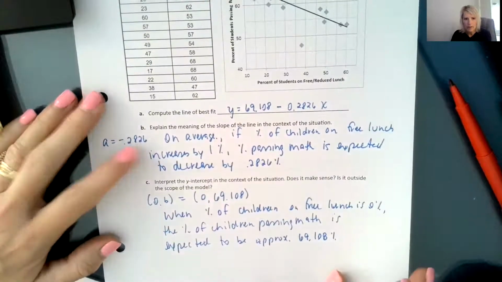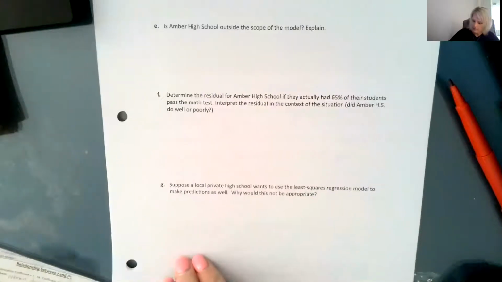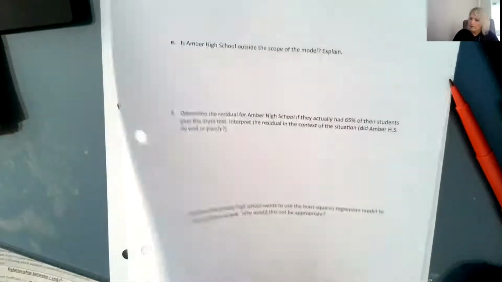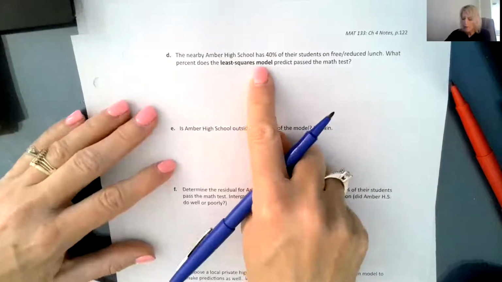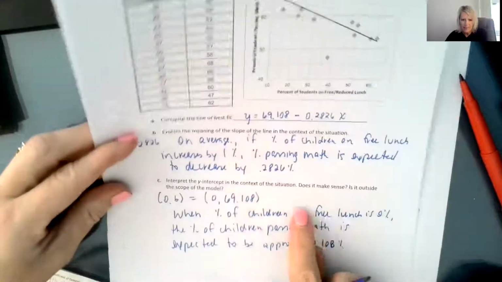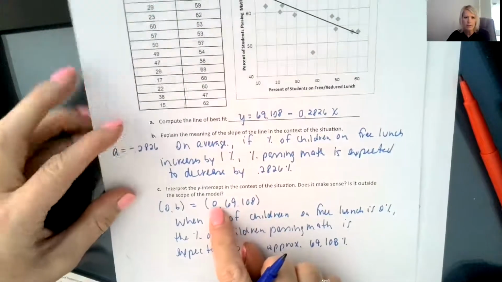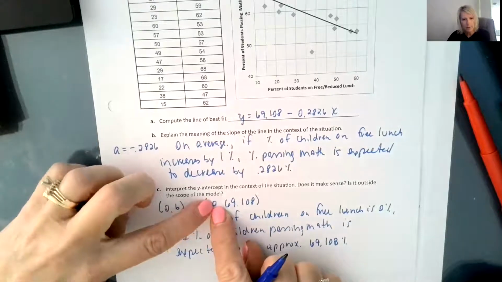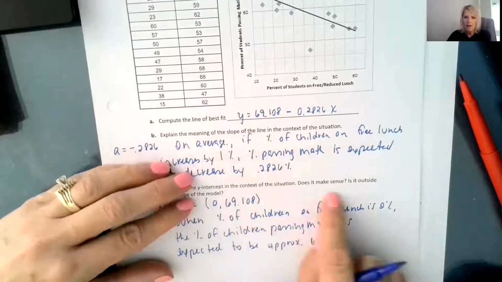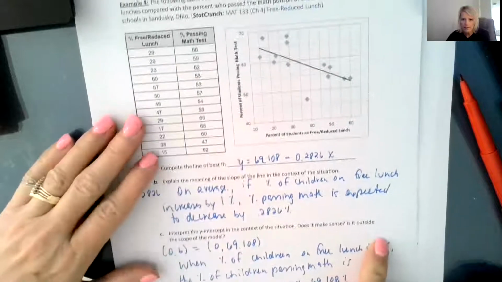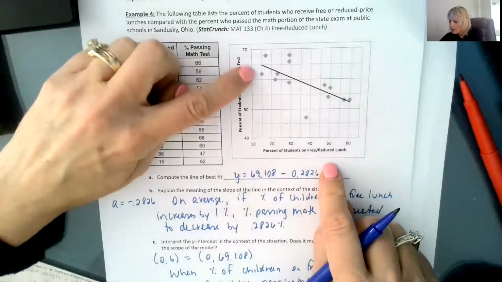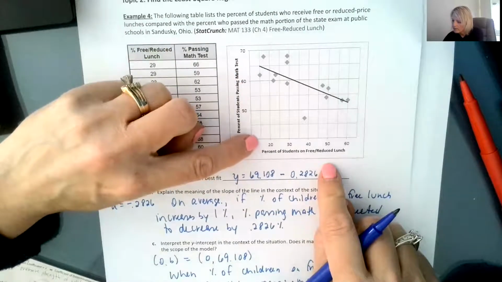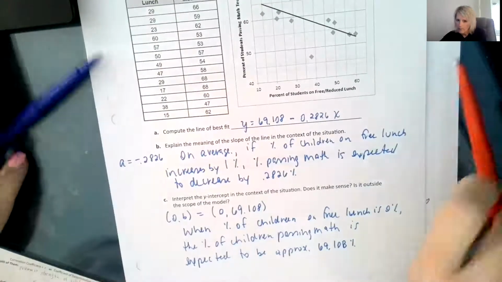Okay, so now let's use our equation to answer some questions. Oh, you know what we didn't do? We didn't talk about the scope, did we? Does this make sense? Well, it doesn't make sense that you're ever going to have 0% of students on free lunch. Probably not likely. But is it outside the scope of the model? Yes, it's outside the scope because we don't have any schools that have less than 15%. So let's make a note.